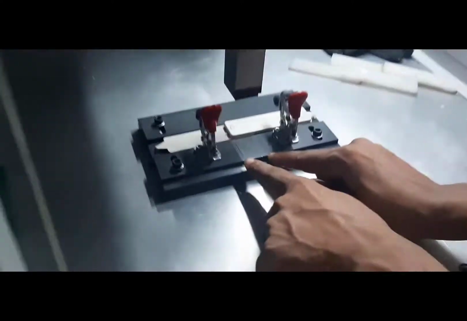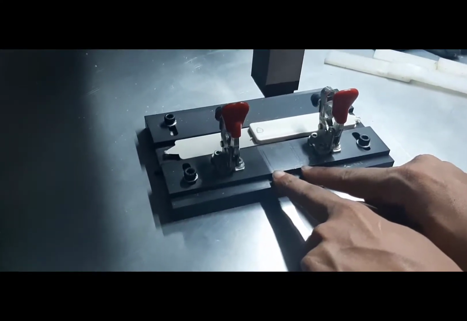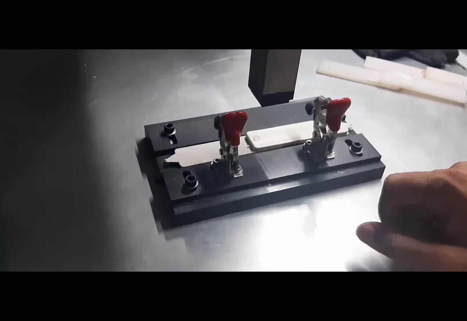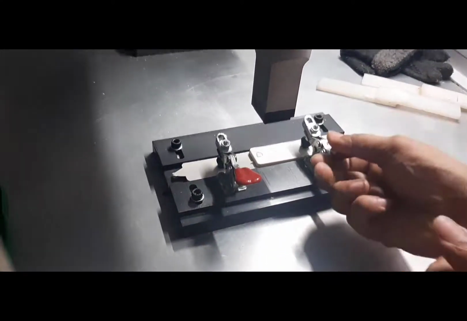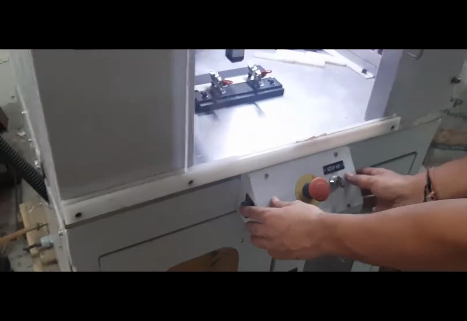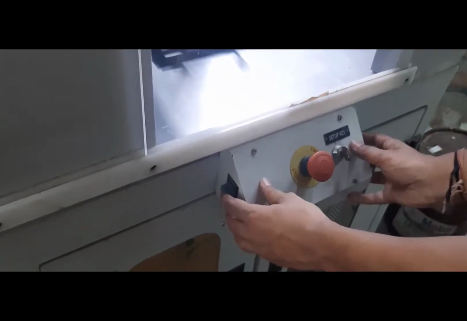As you can see, here is the marking shown in the mold. So this marking is 25.4. So it is according to the standard of the plastic joining. So we need to clamp this and close the machine. These are the setup for the joining process to make a start.